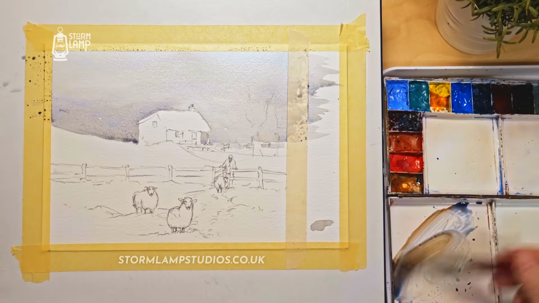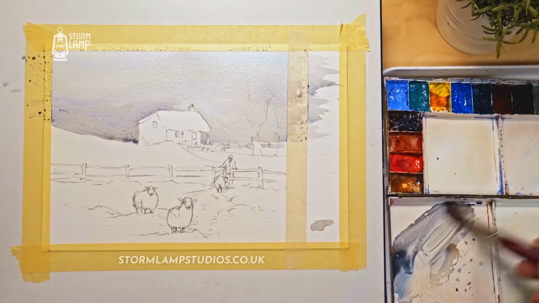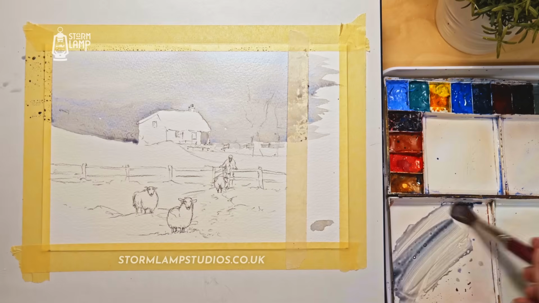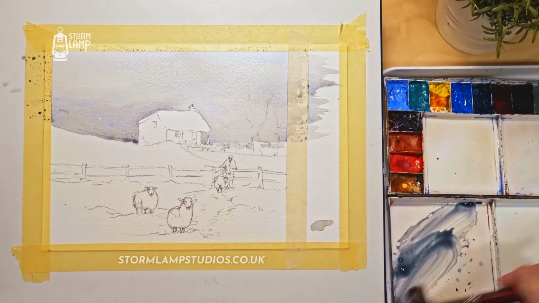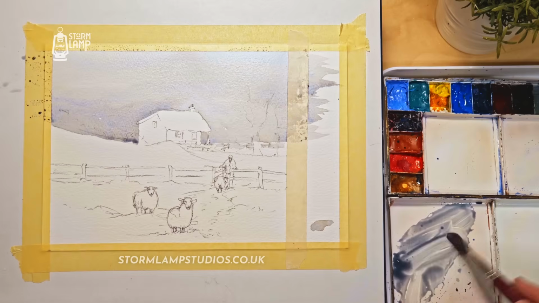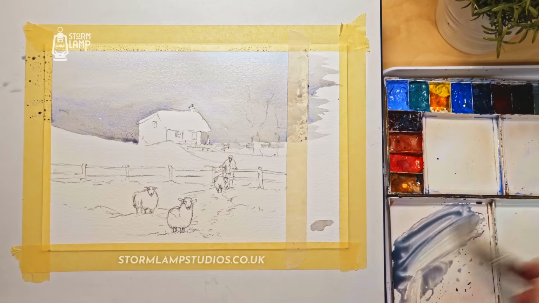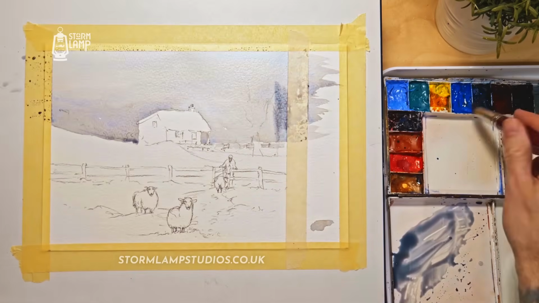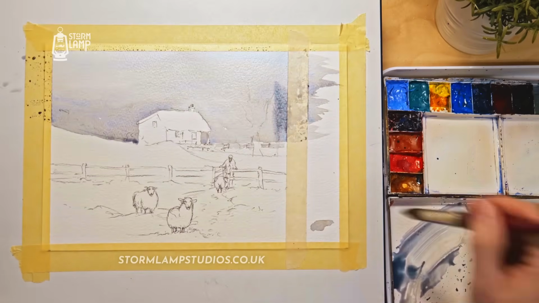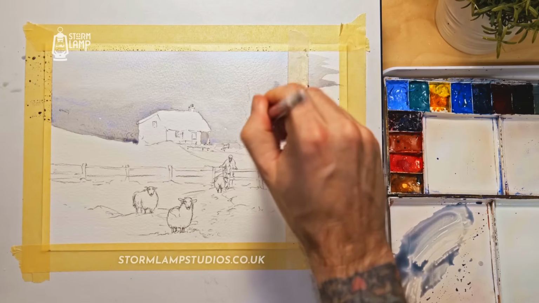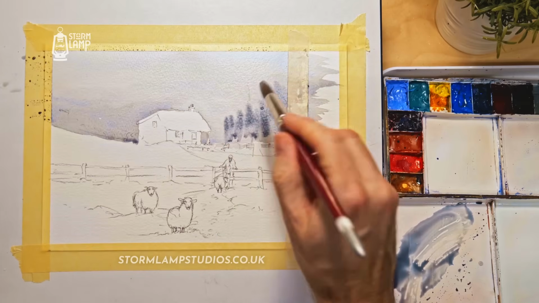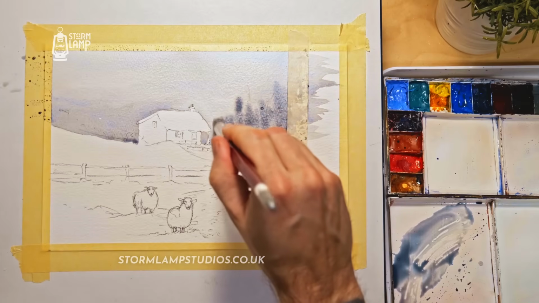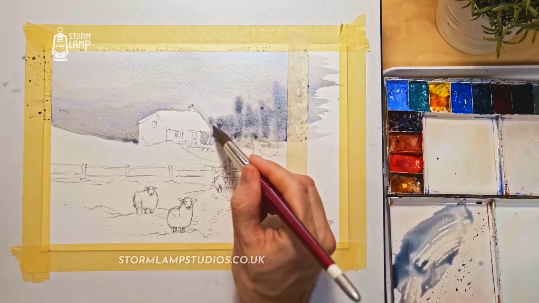We're thinking in terms now of when you first lay down your wash, it's quite watery with not a lot of paint in it, and then as you go along you're getting a bit thicker. So I'm just going to drop these in like that, and they're going to be like distant trees. So again, not too much fuss.